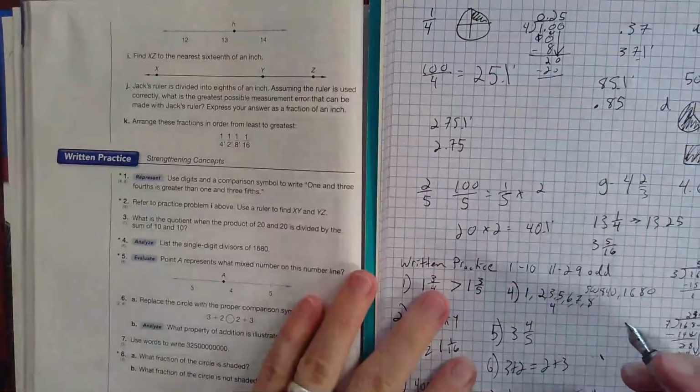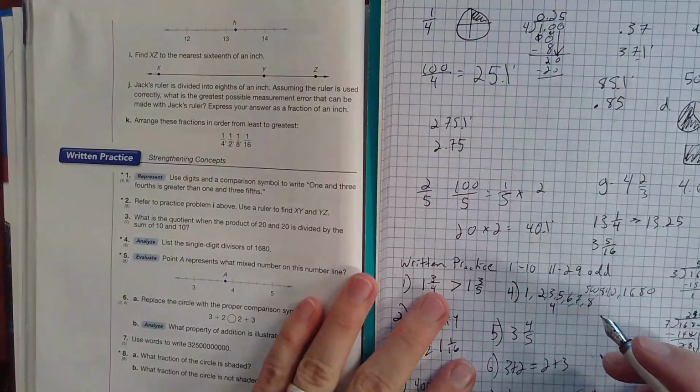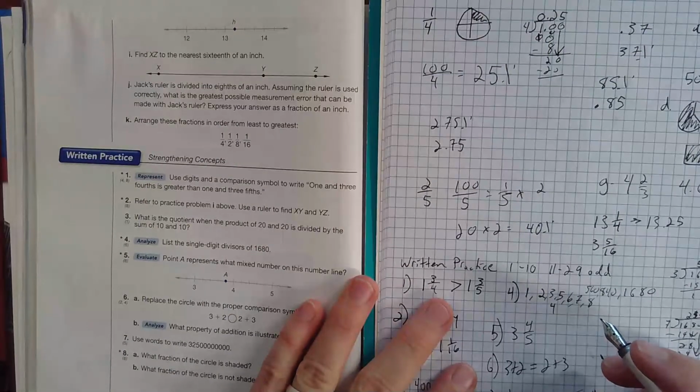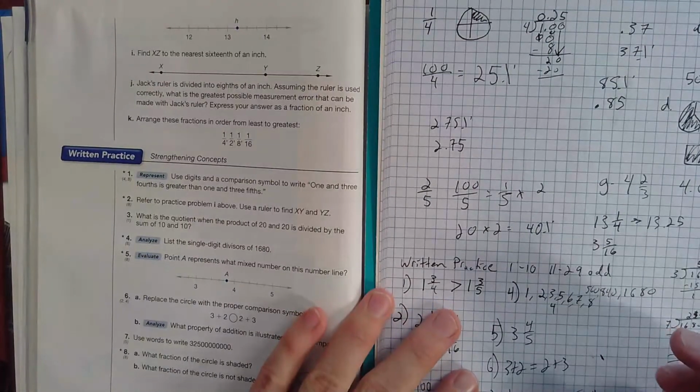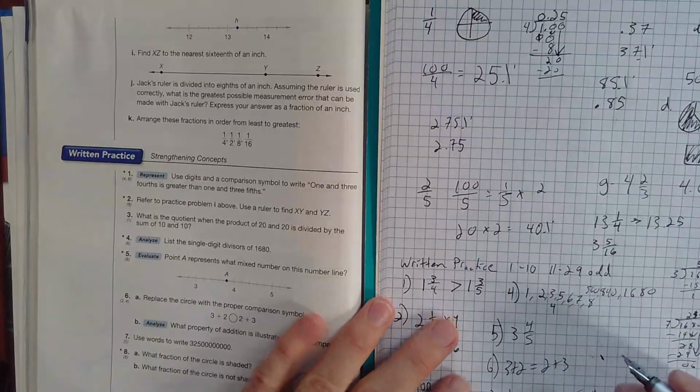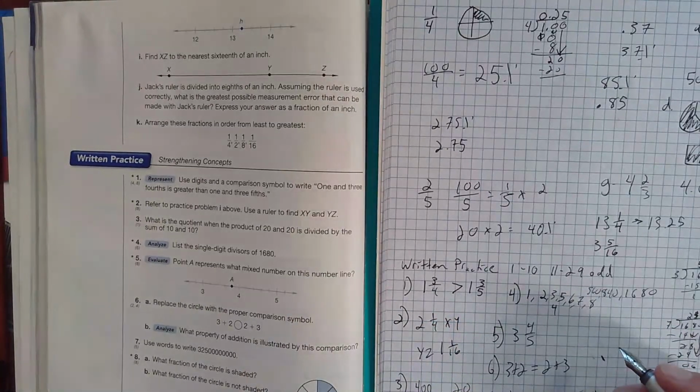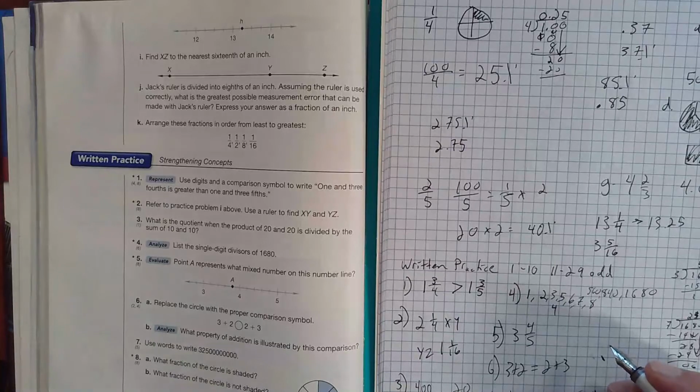Jack's ruler is divided into 1/8 of an inch. Assuming the ruler is used correctly, what is the greatest possible measurement error that can be made with his ruler? Okay. That's a weird question.